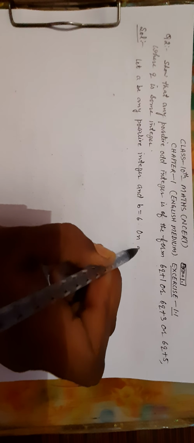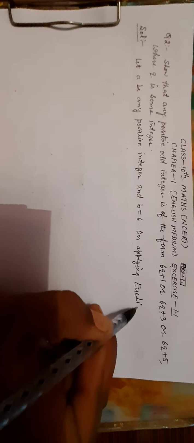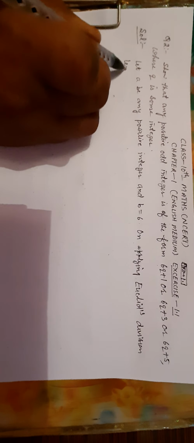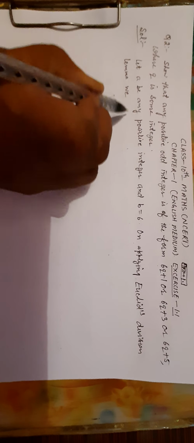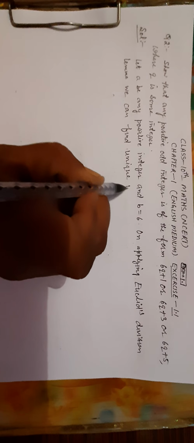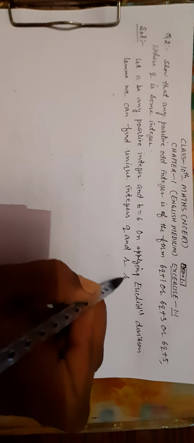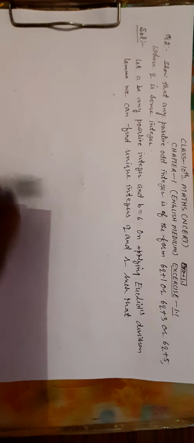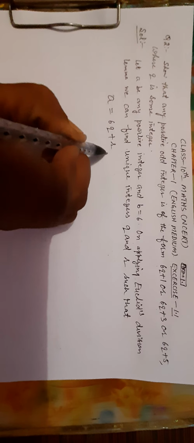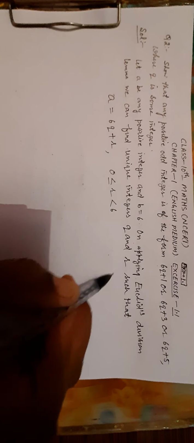On applying Euclid's division lemma or algorithm, we can find unique integers q and r such that a is equal to 6q plus r, where 0 is less than or equal to r less than 6. Now how does it come? Let us see.